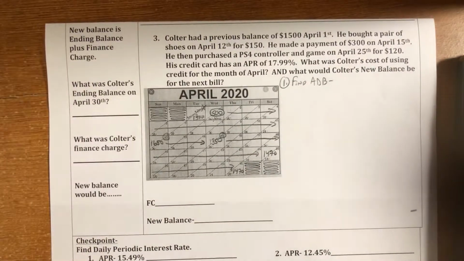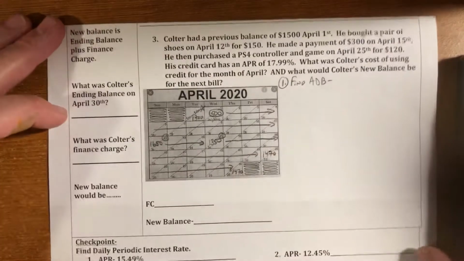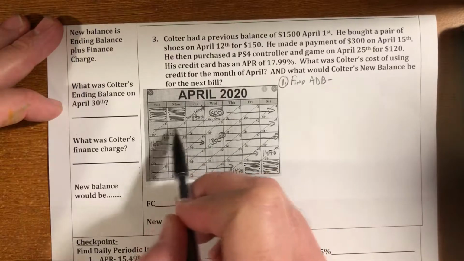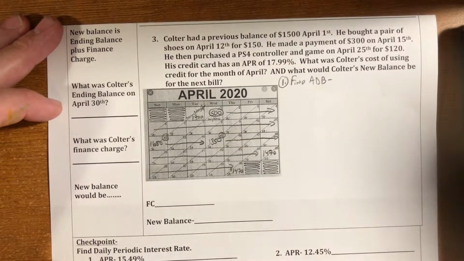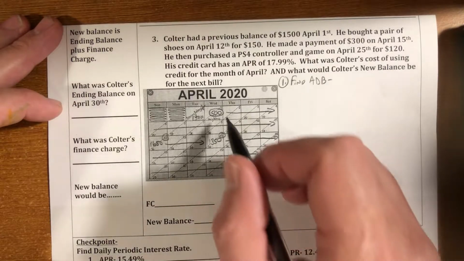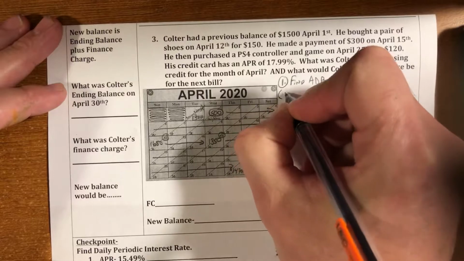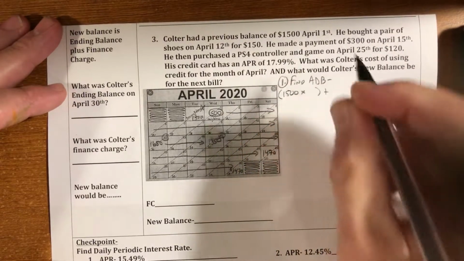Okay? Now, what we're looking at here is finding average daily balance. And if you remember, we have to add up how much it had in it for each day, and divide it by the number of billing days, which is 30. So we're going to do this 1,500, okay? We're going to be very careful how we do this, okay? So we're going to do the 1,500.